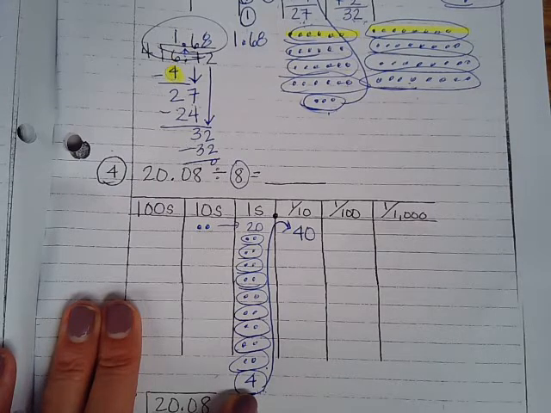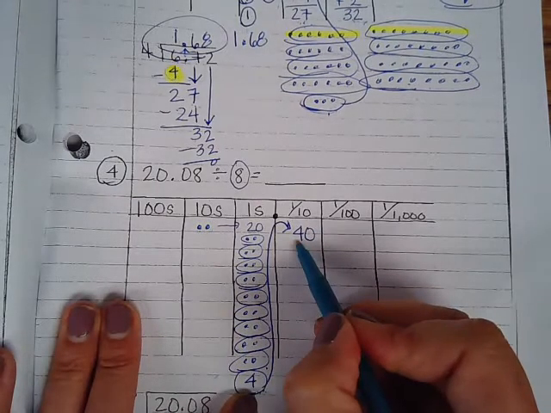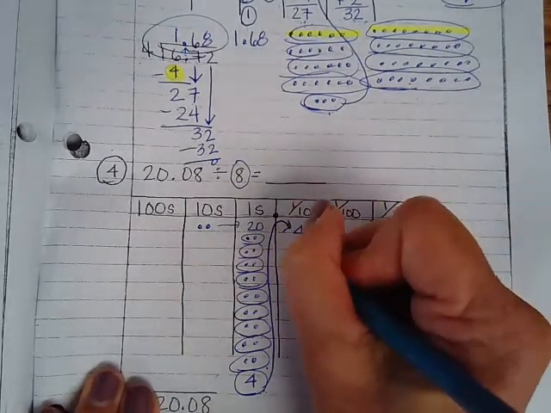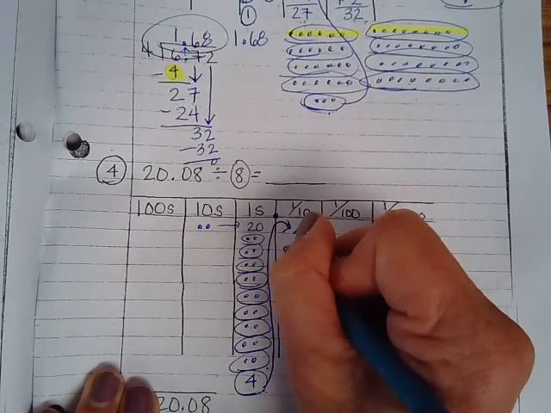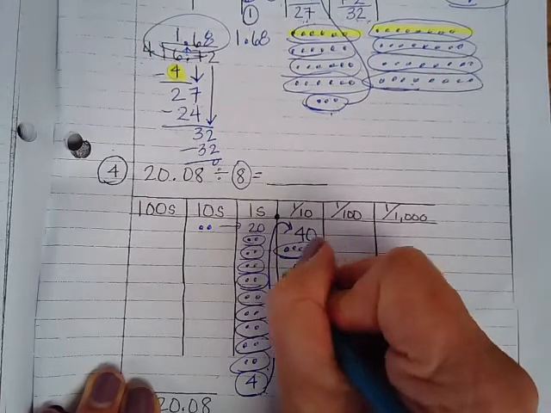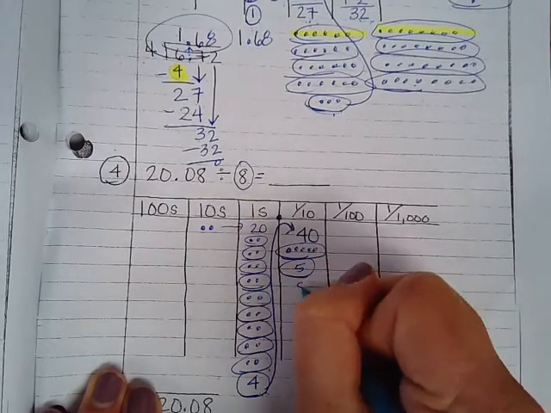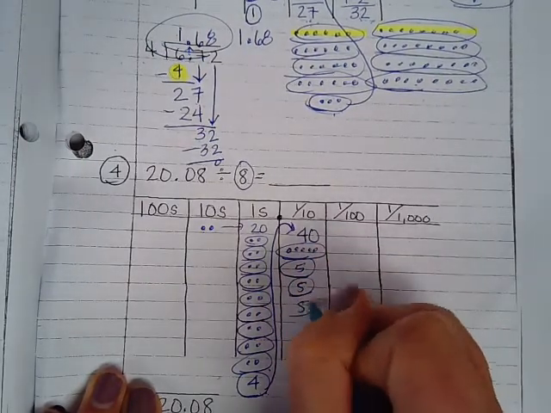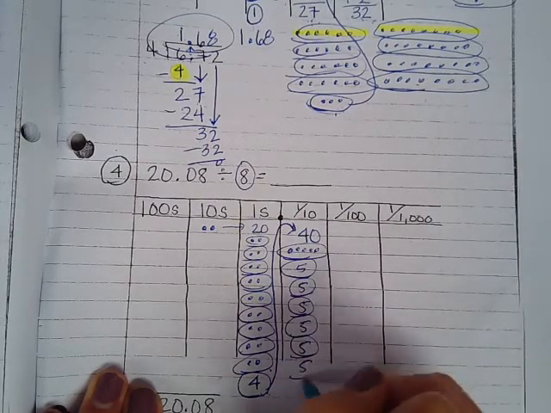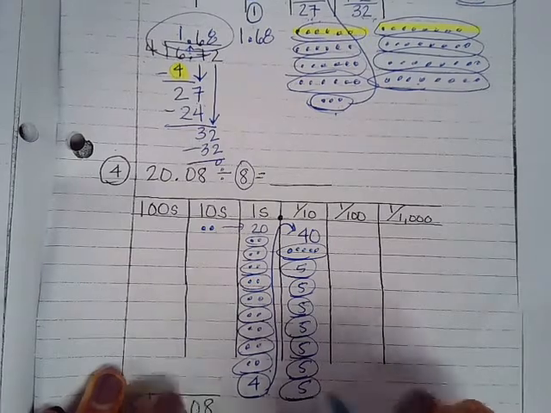All right, so now we have 40 divided by 8. We can do that. 40 divided by 8, we can do by 5. 1, 2, 3, 4, 5. I can just do it this way too. 1, 2, 3, 4, 5, 6, 7, 8.